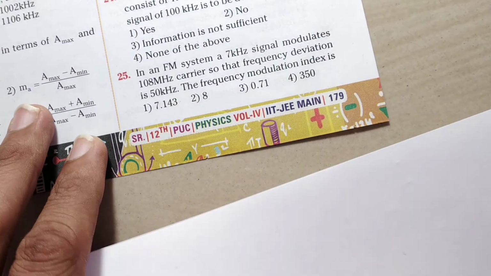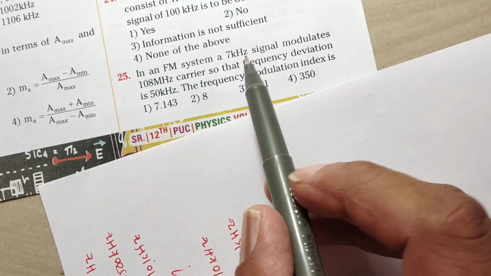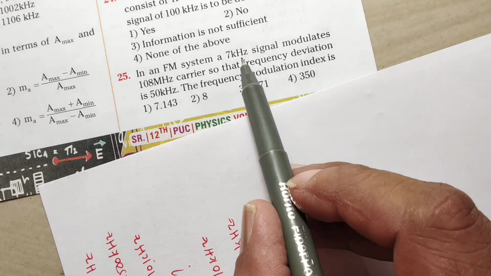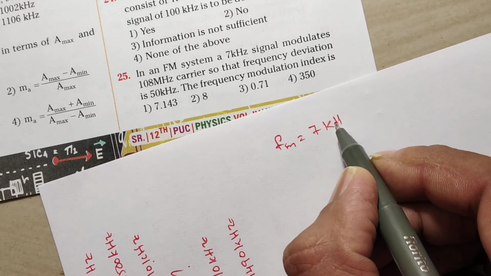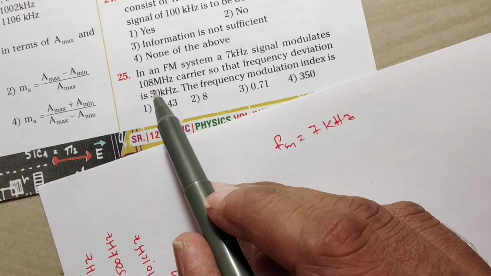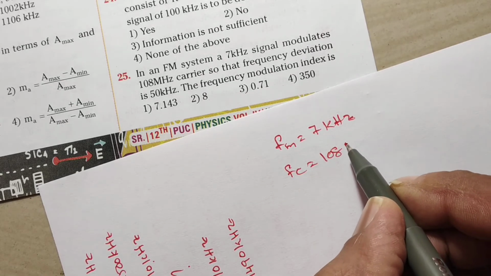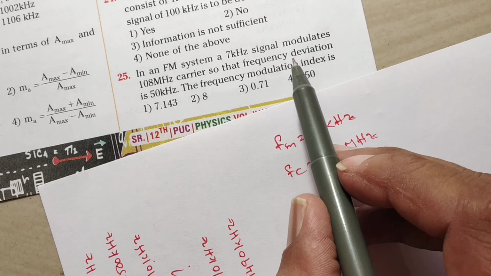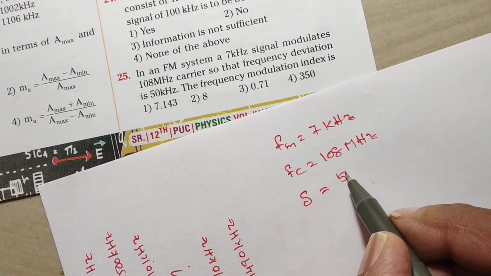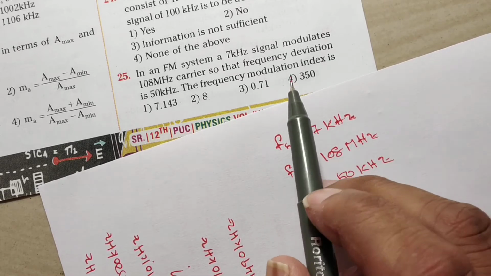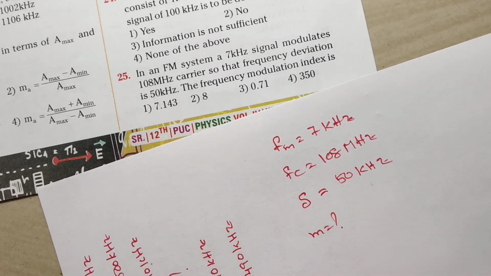In an FM system, they have given that a 7 kilohertz signal modulates a 108 megahertz carrier. That means FM, the message signal frequency, is 7 kilohertz, and FC, the carrier frequency, is 108 megahertz. The frequency deviation delta they have given is 50 kilohertz. The frequency modulation index we have to find.